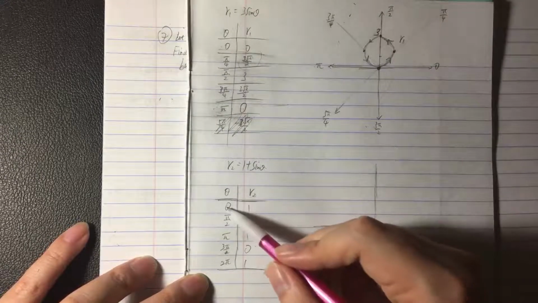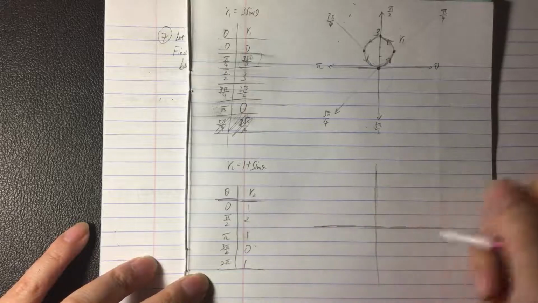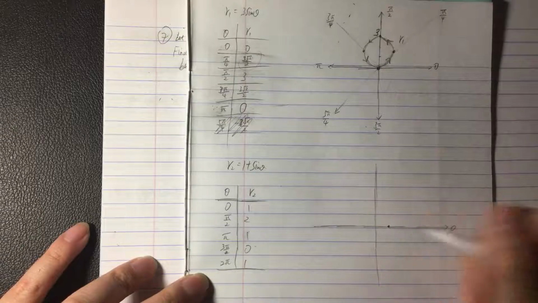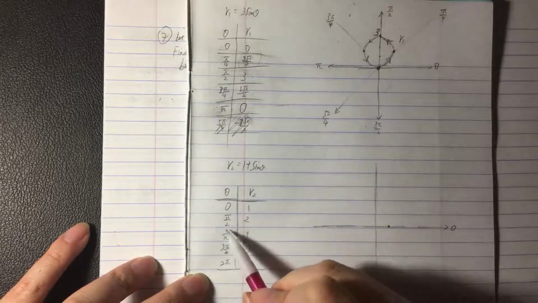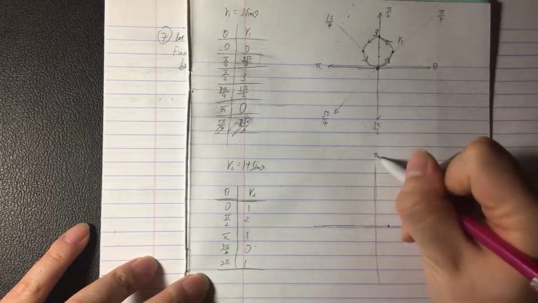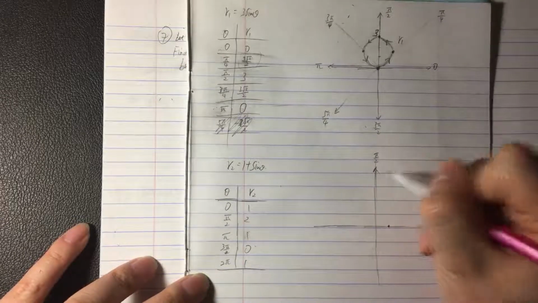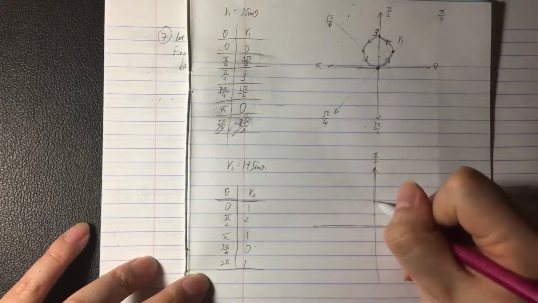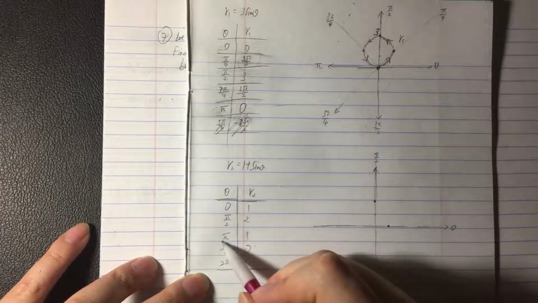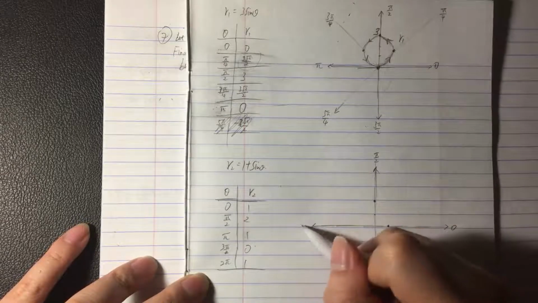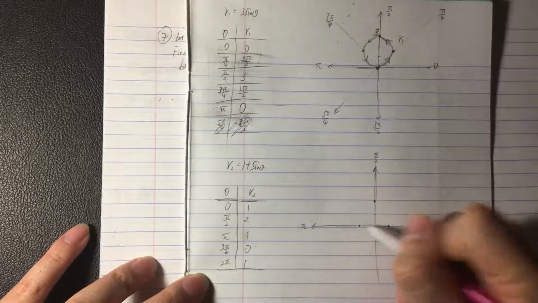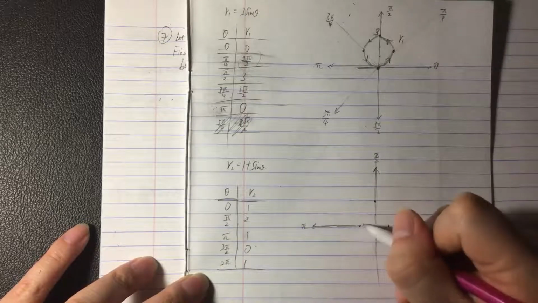When theta is 0, r is 1. That's the first point. When theta is pi over 2, r is 2. Pi over 2 is here, in the positive direction. R is 2. When theta is pi, r is 1. Pi is here. R is 1. Connect 3 points using smooth curves.